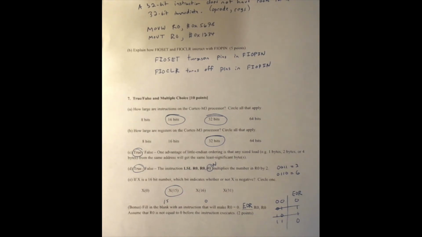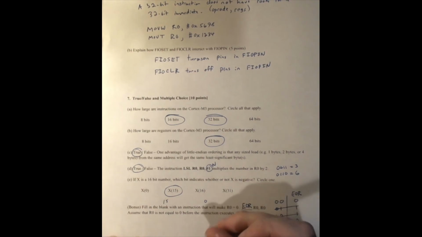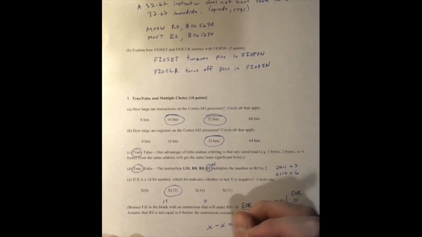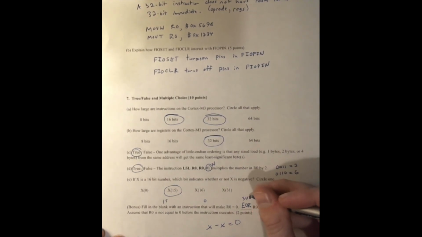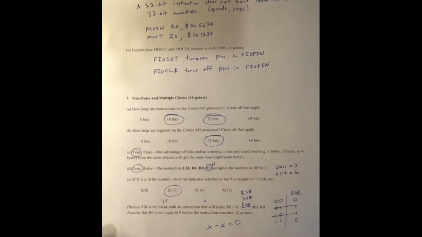Another way to do this is to SUB or RSB. So if we've got a number, we do x minus x is equal to 0 as well. So that's another possible solution. So SUB is fine. RSB is also fine. If we do the reverse sub, which is again just x minus x in a different format, that will also work properly. So those were the main answers we were looking for there. There may be some other tricky things as well that you could do, but these are the ones that will work the best.